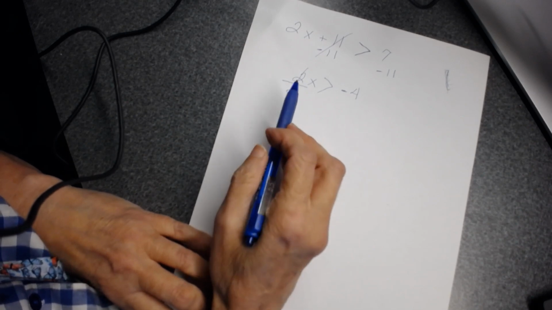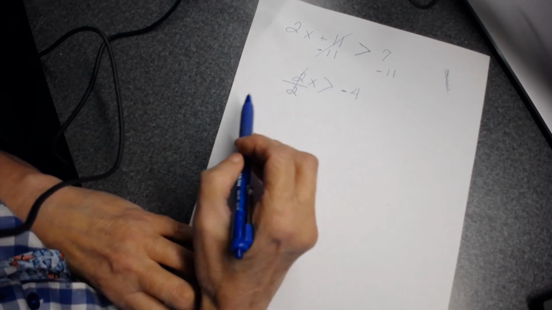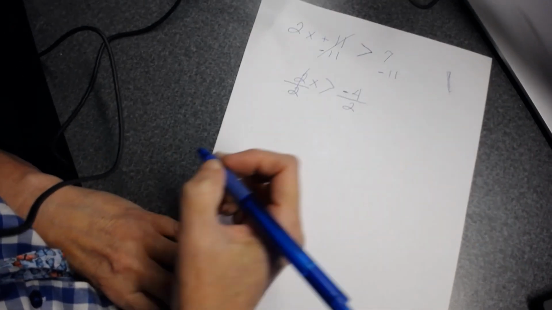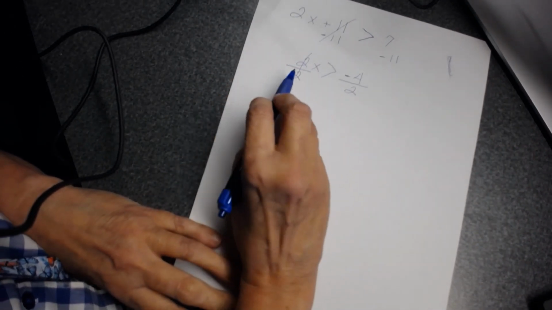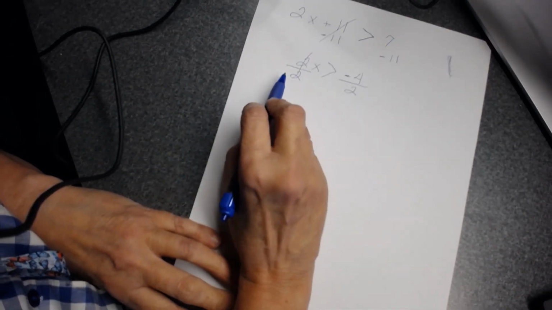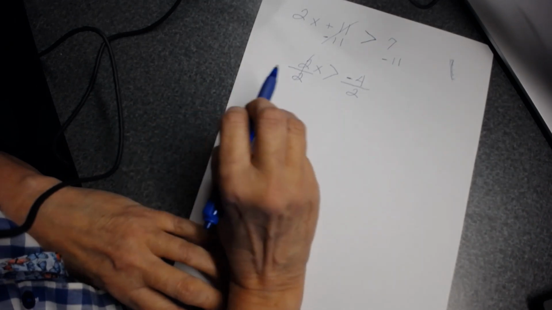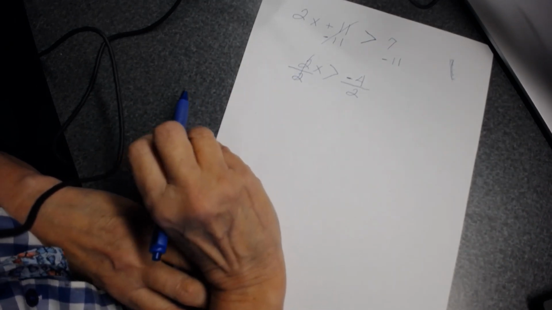But if I divide by 2 on one side of the inequality, I must also divide by 2 on the other side. Now, you'll notice I'm not dividing by a negative. That 2 is a positive number. So my sign stays the same.